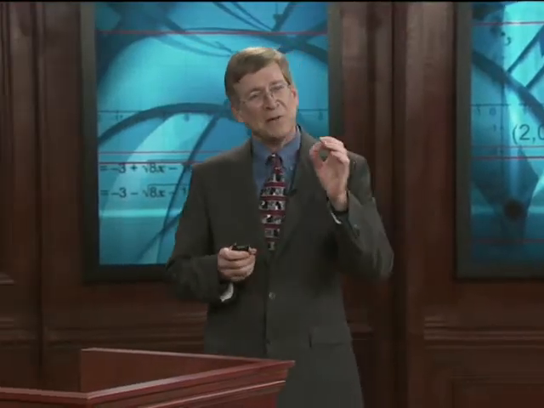Hello, and welcome to our lecture on logarithmic functions. Last time we studied the exponential function, and we noticed that it was a one-to-one function, and hence it has an inverse. And that inverse will be the logarithmic function. So let's step back and remind ourselves what the exponential function looks like.